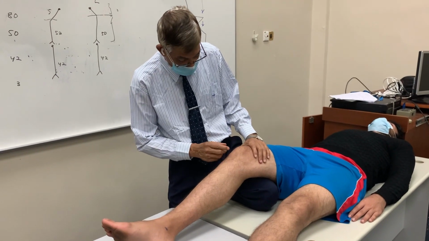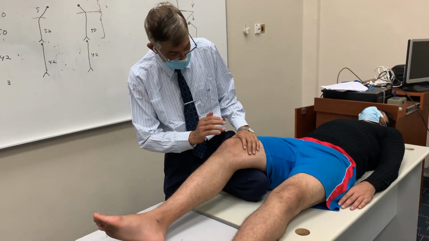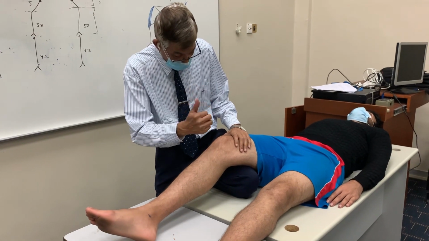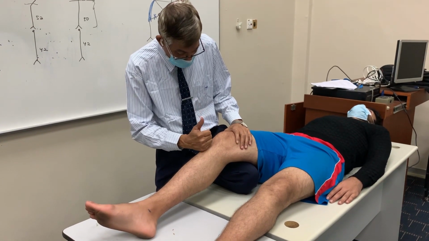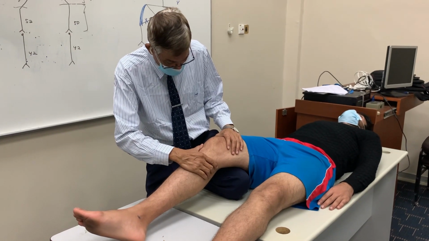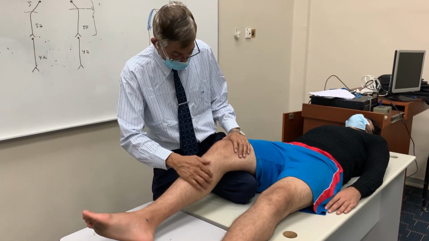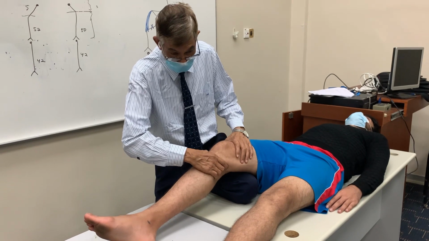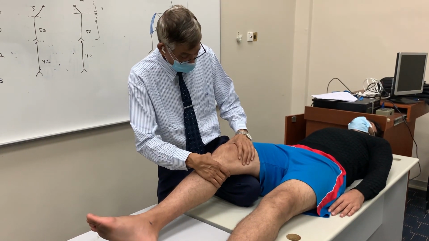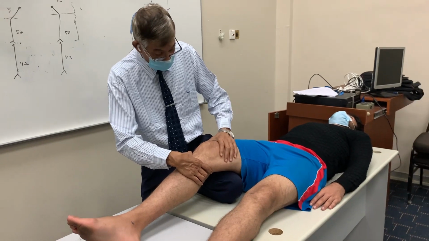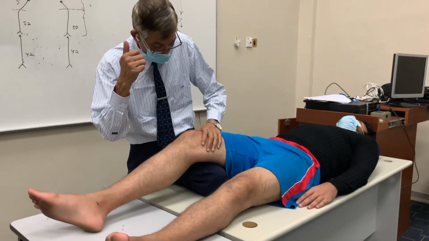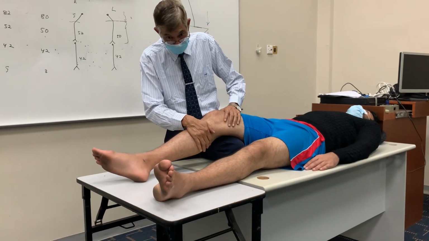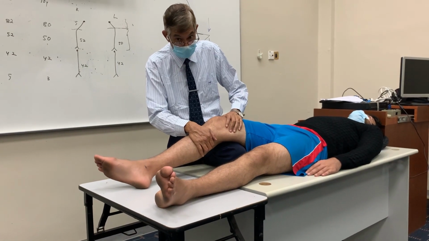In this way, if there is an anterior cruciate ligament injury, the tibia will go forward. The tibia will come forward, neutral. If there is a posterior cruciate injury, the tibia will go backward with your maneuver, very obviously. So you can test the cruciate ligaments with the anterior drawer test, posterior drawer test, and Lachman test to confirm the intracapsular ligament injury.